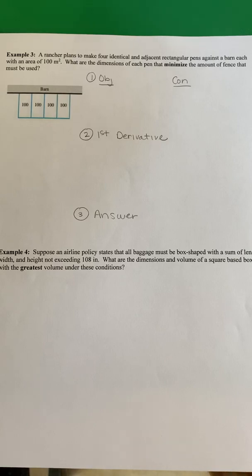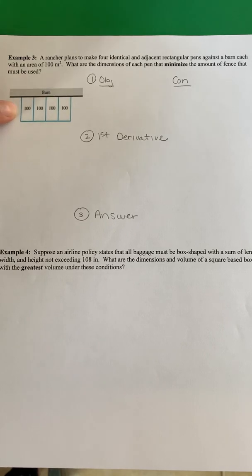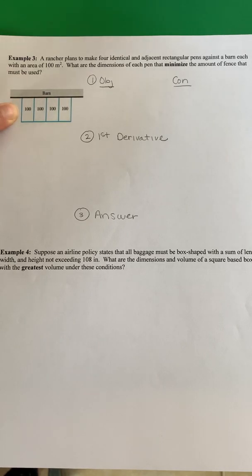We're going to be looking at example 3 in our section 4.5 notes. A rancher plans to make 4 identical and adjacent rectangular pens against a barn, each with an area of 100 square meters. So we already have that picture drawn. We'd like the dimensions of each pen that minimize the amount of fencing that has to be used.